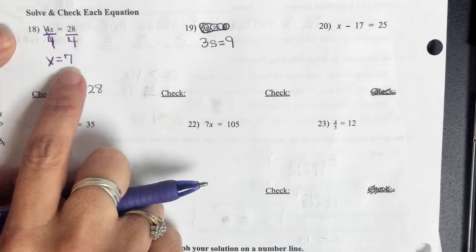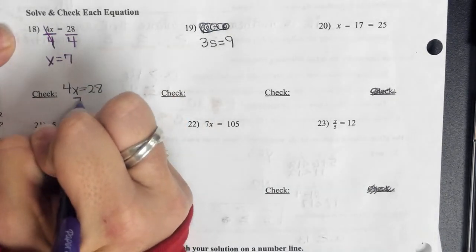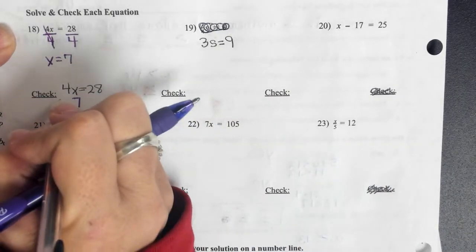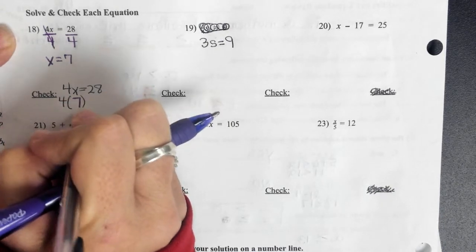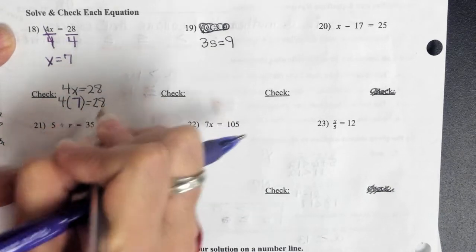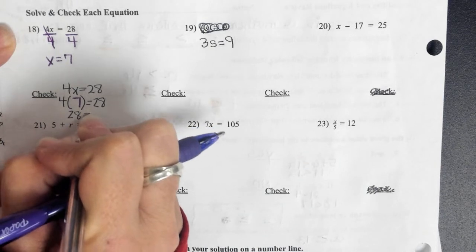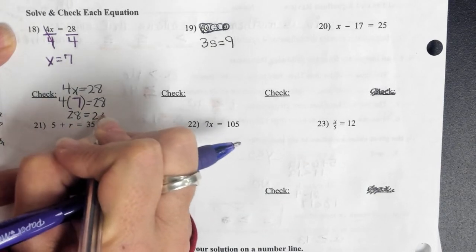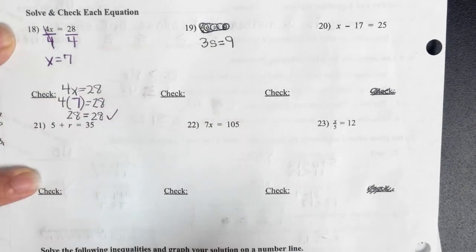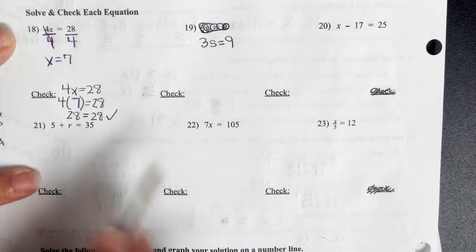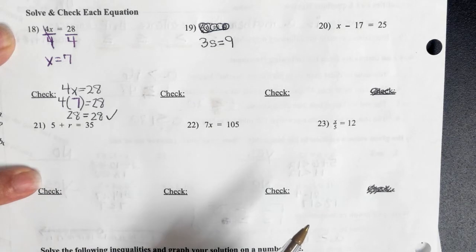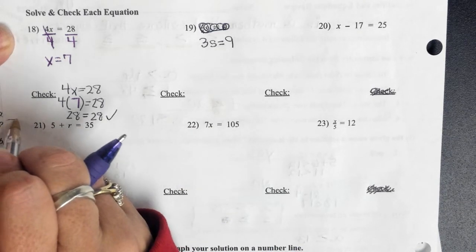Now, you said x is 7, so I'm going to put a 7 right where the x is, and I'm going to test it and see if it works. Is 28 equal to 28? Yes, so I've got that one correct. If you are truly checking these things on this part, we shouldn't miss any. Okay, keep going. Do the other ones.